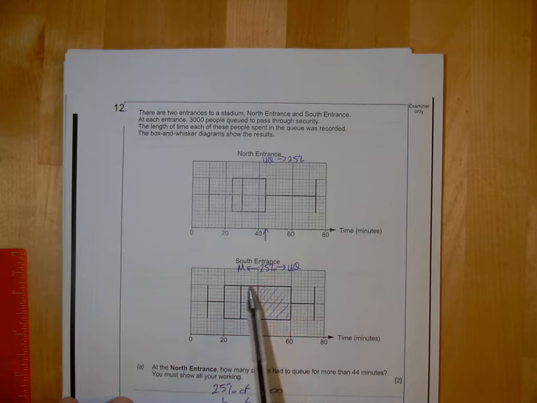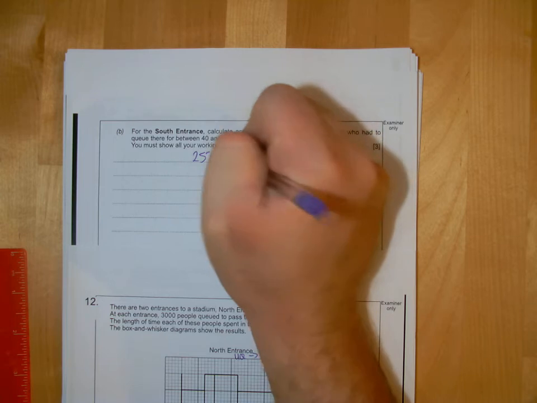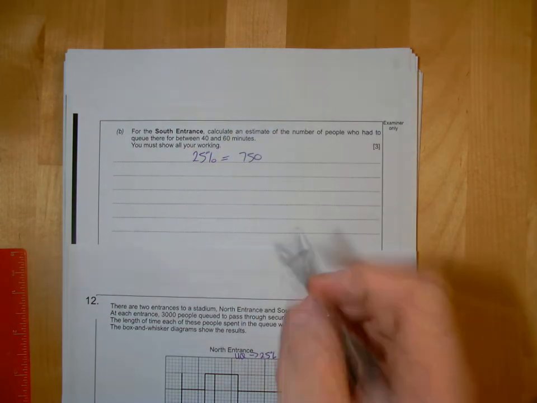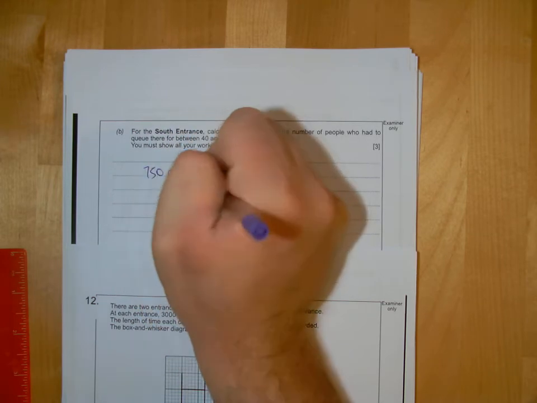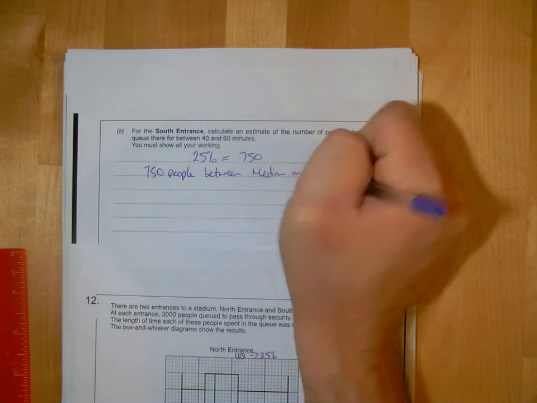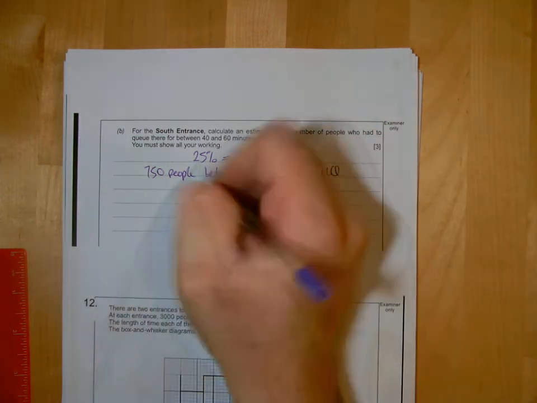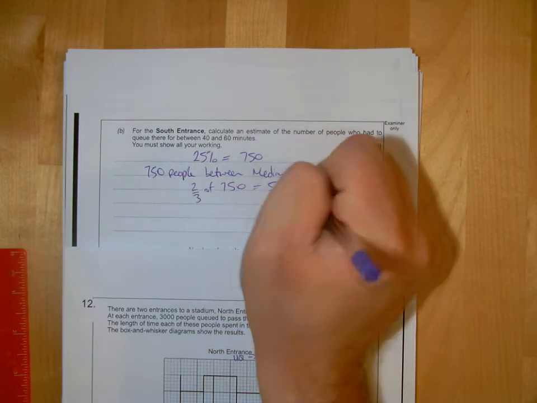So we want, if you think about it, we want two-thirds of this category here between the median and upper quartile. Now, because that represents 25% of the data, we want two-thirds of it. Now remember, 25% of course we worked out to be 750, okay? So that's how many people, 750 people between median and upper quartile. And we want two-thirds of that. So two-thirds of 750 will be 500 people.